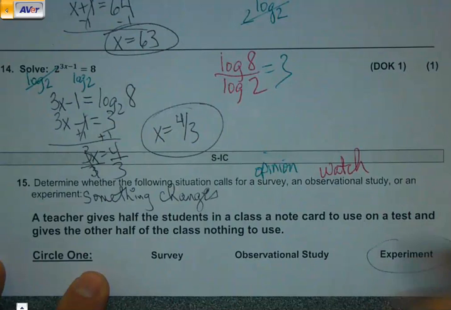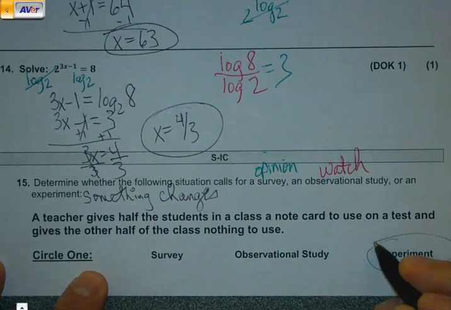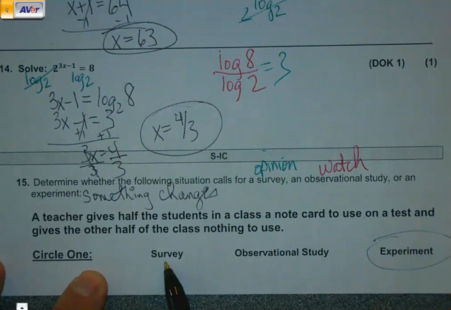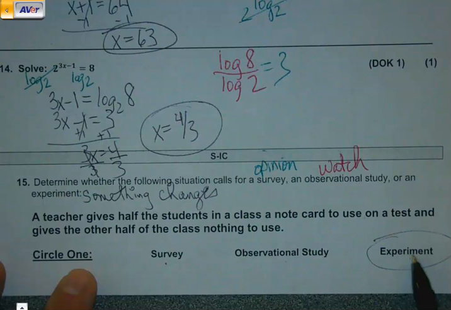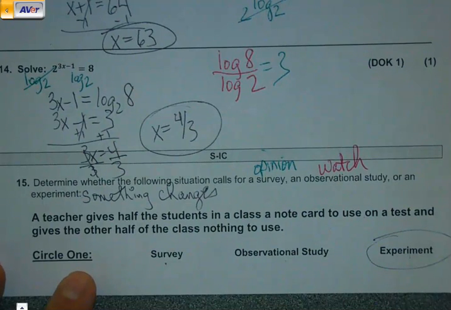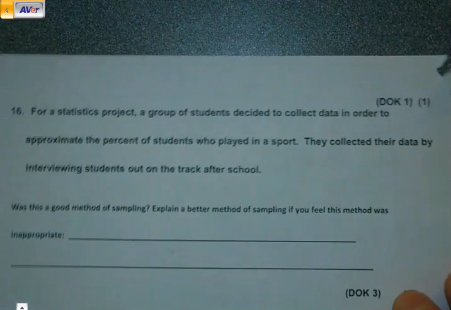Experiment. Because I wasn't asking their opinion. I wasn't just watching. I was physically doing different things. So that's why that would be an experiment. And that's it. Don't even have to explain nothing. You're like, okay.